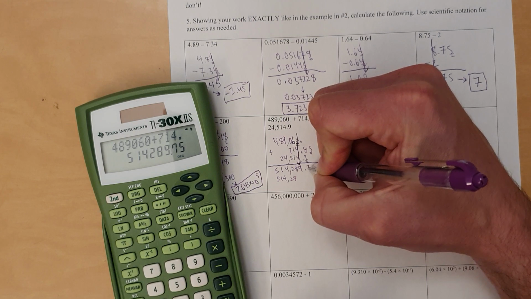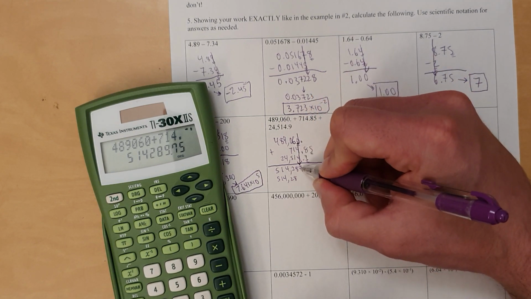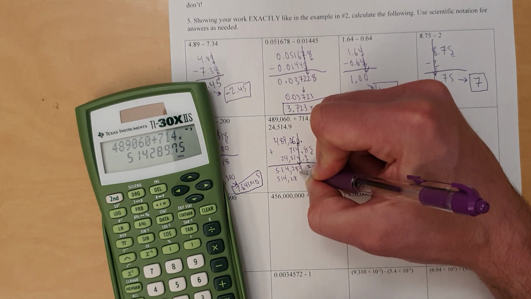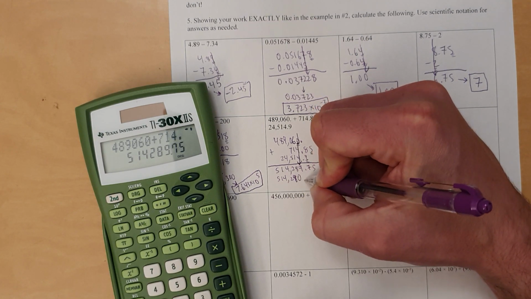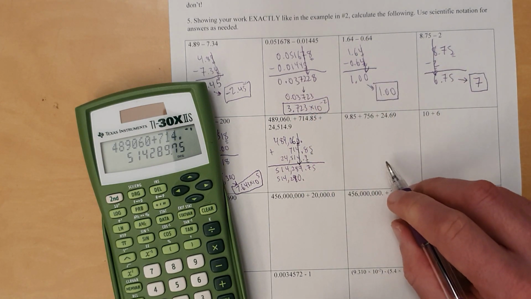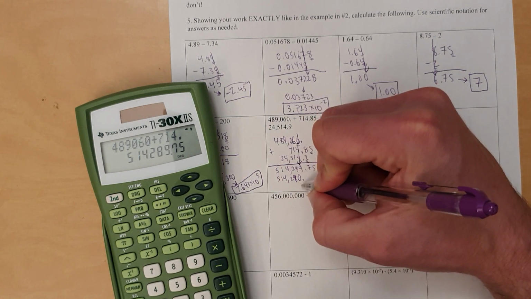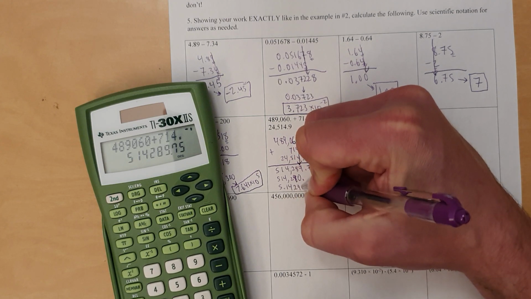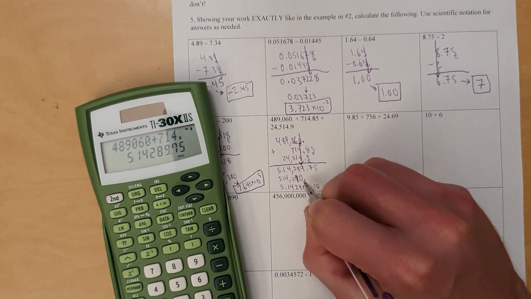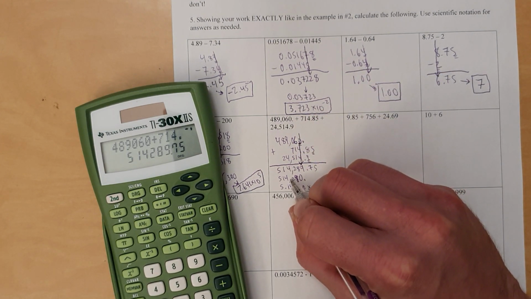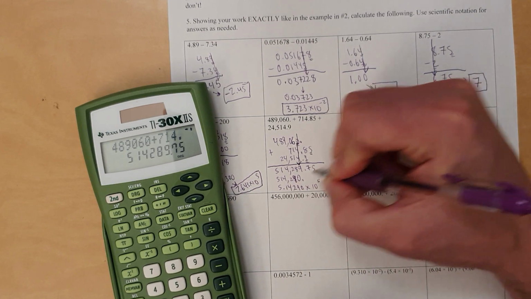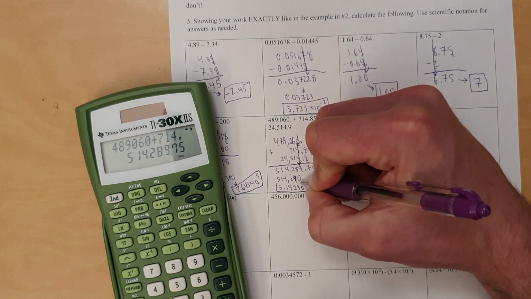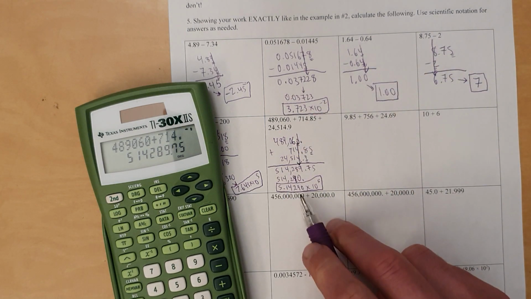Which means it's going to be 514,289. Oh, look, it's next to a 7, so this 9 has to round up, which forces this up too. So this is almost like 289 becomes 290 with the decimal point right there. And then if we're going to make that scientific notation, that's 5.14290 times 10 to the power of, let's see, 1, 2, 3, 4, 5. There we go, rounded correctly.